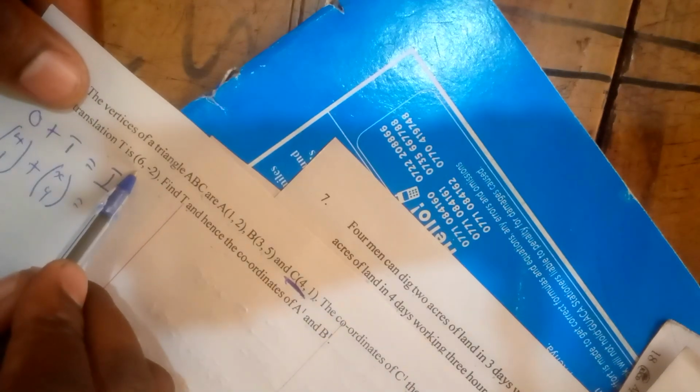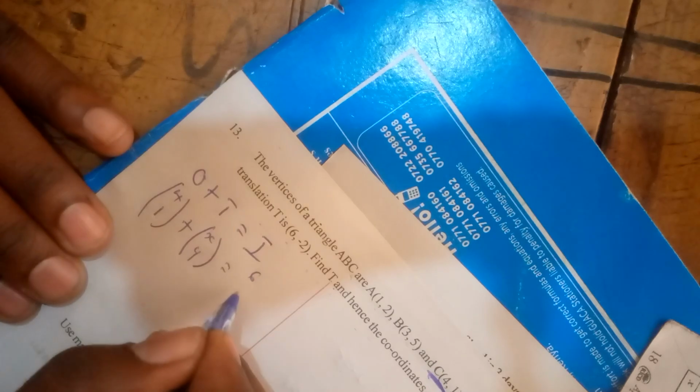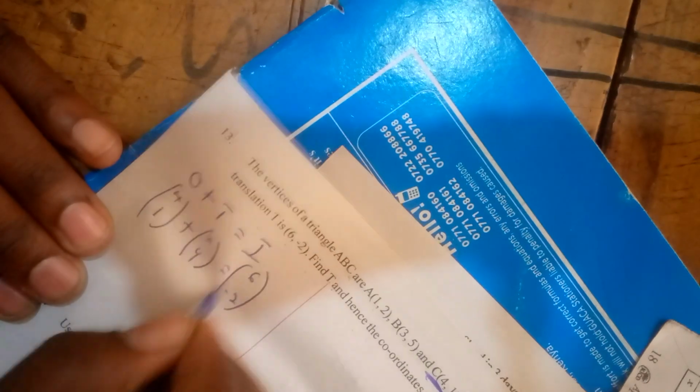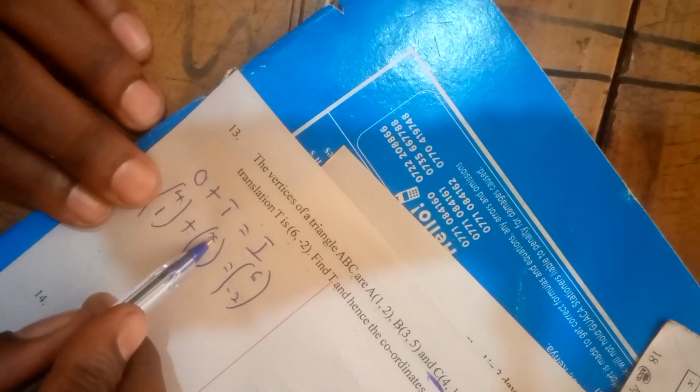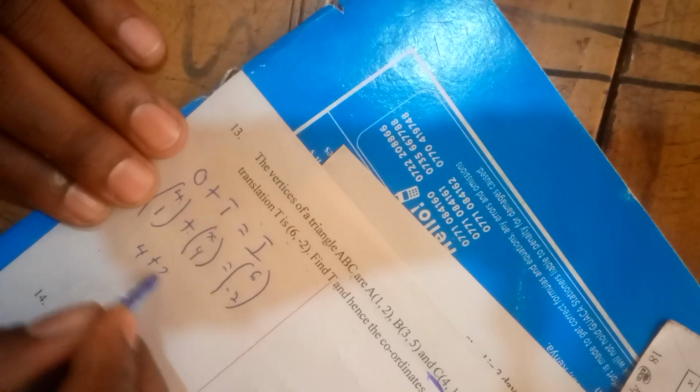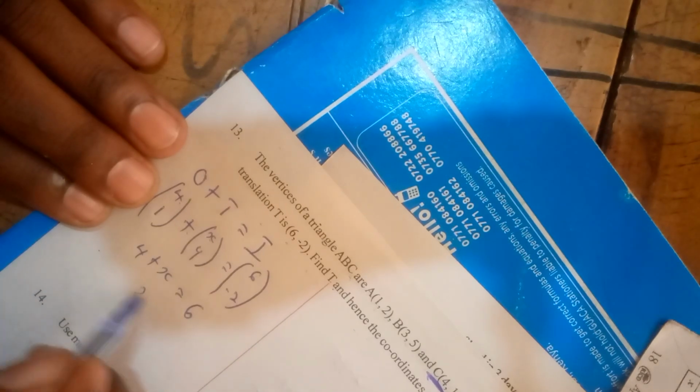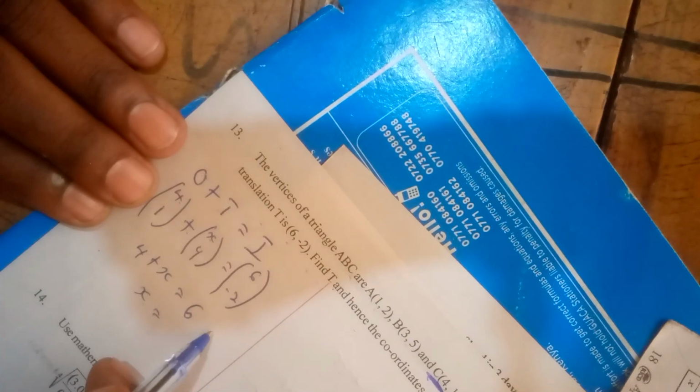So I say (4, 1) plus the translation, which I don't know, (x, y), must give the image of C, which is (6, -2). So 4 plus x is equal to 6, meaning x alone will be 6 minus 4 when we carry 4 across the equal sign.